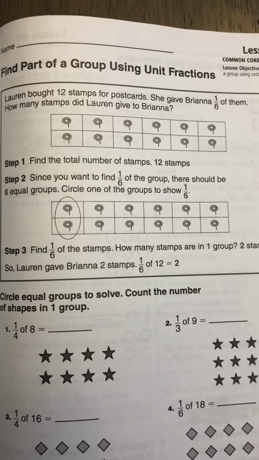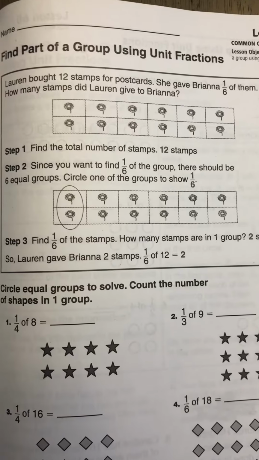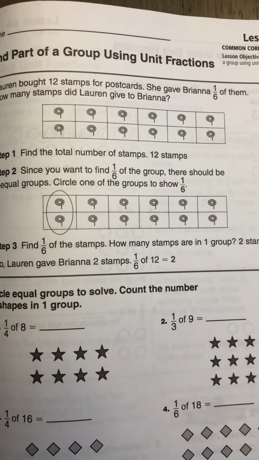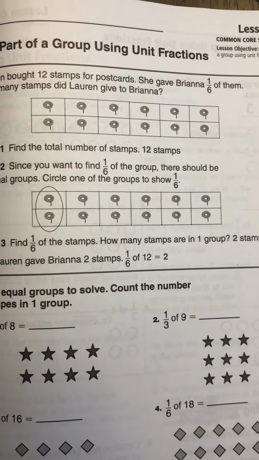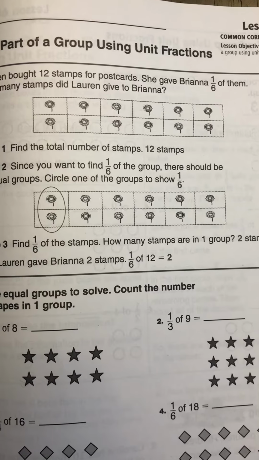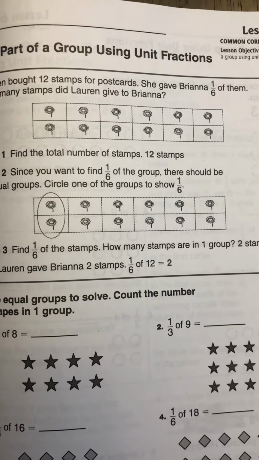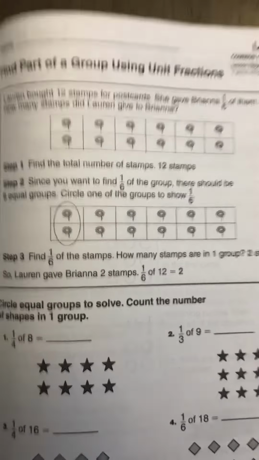Find part of a group using unit fractions. Lauren bought 12 stamps for postcards. She gave Brianna 1/6 of them. How many stamps did Lauren give to Brianna?